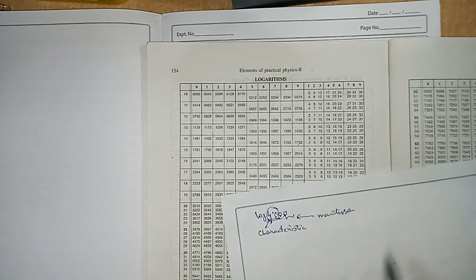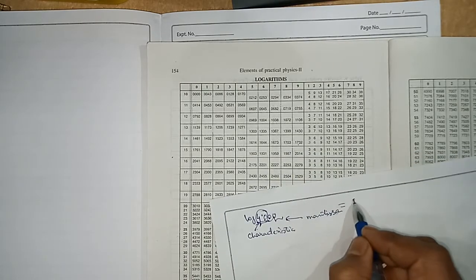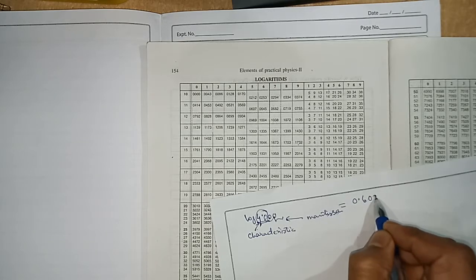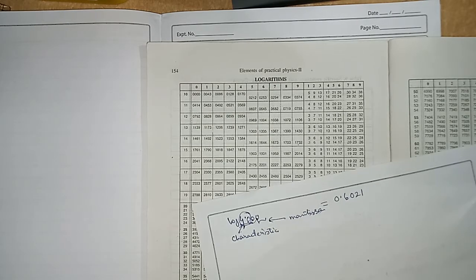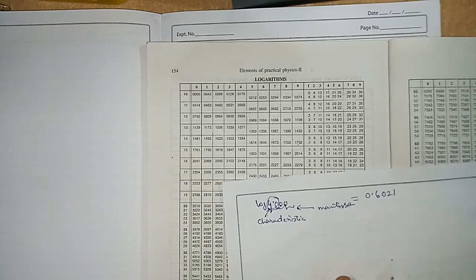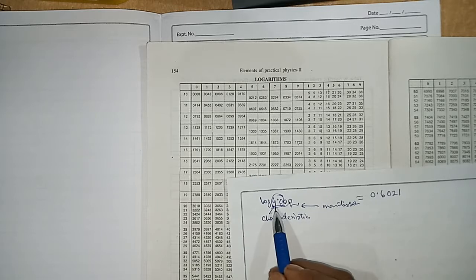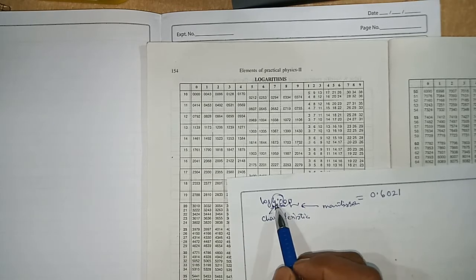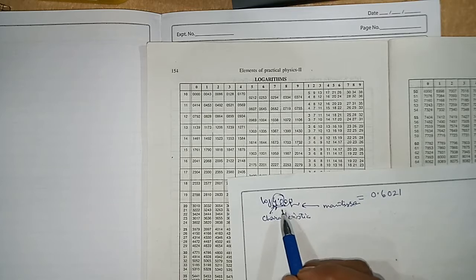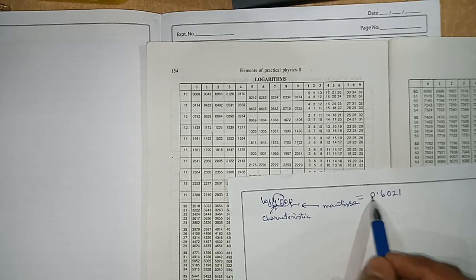So this value is 0.6021. There is always a decimal point here. The number of digits here is 1, so we have to subtract 1 from this characteristic. 1 minus 1 is 0. This is the 0 here.